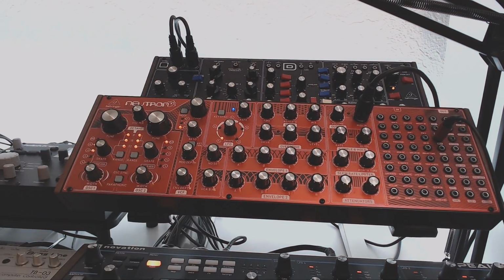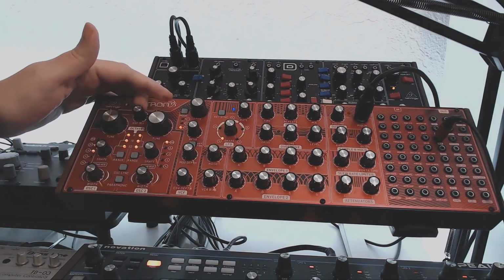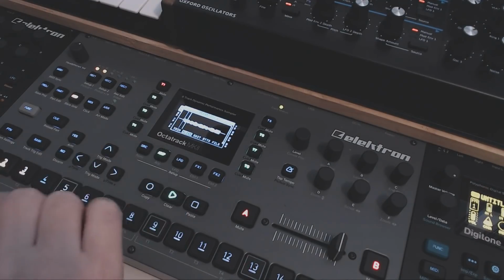Okay. Maybe change the melody up a little bit. Okay. There's our bass line.